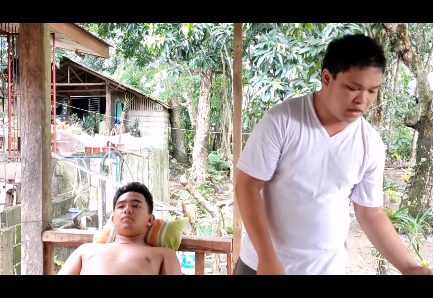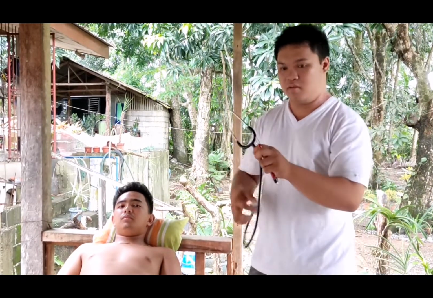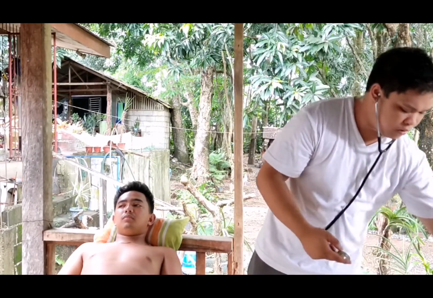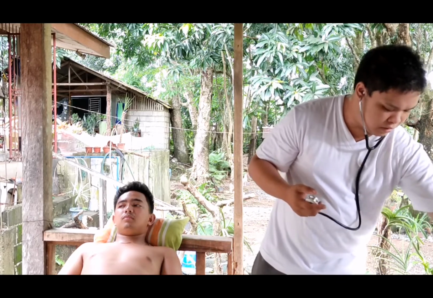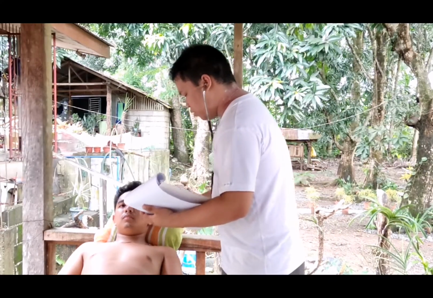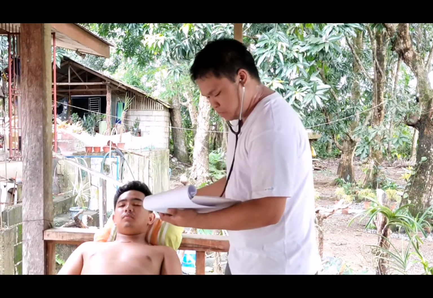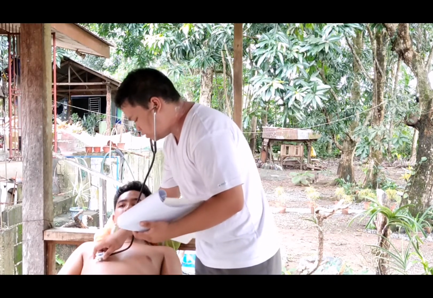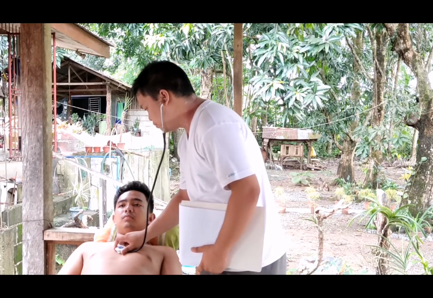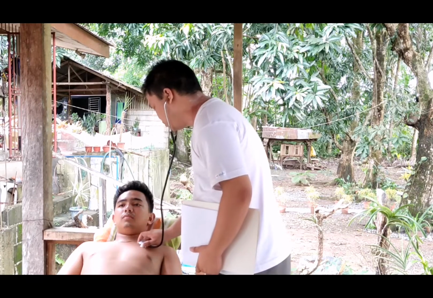Next is to assess the heart and the rhythm of the patient. We're going to use the stethoscope to assess the apical area of the heart. We're going to use the bell side of the stethoscope.